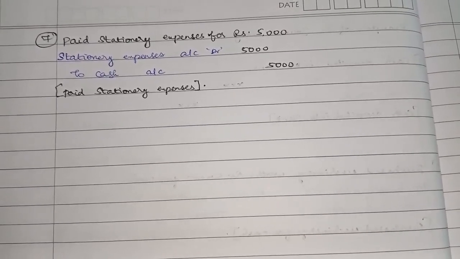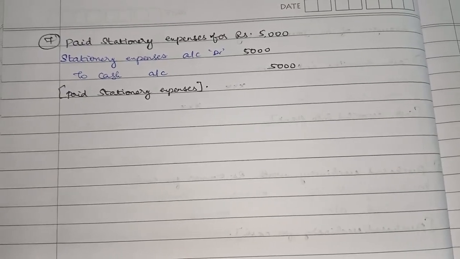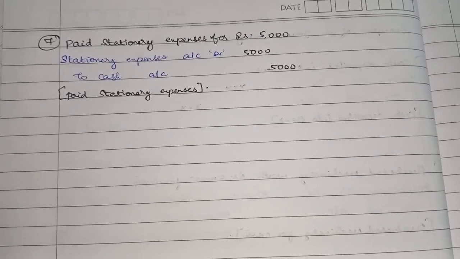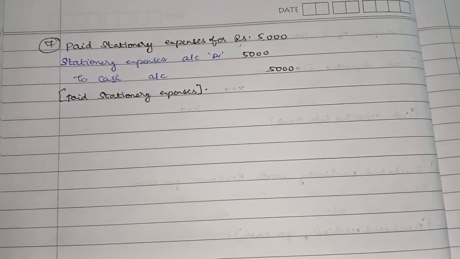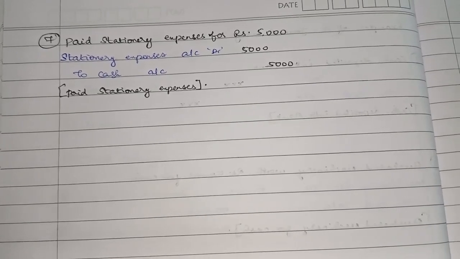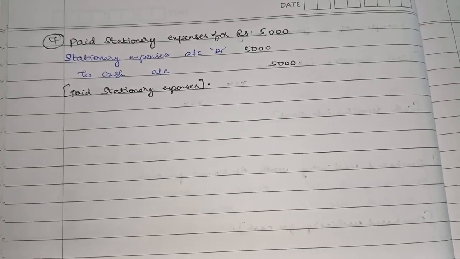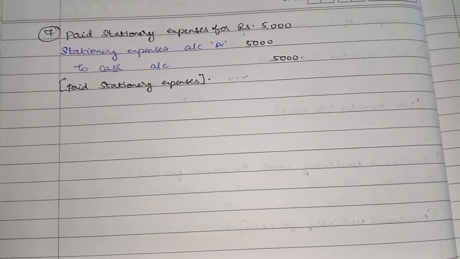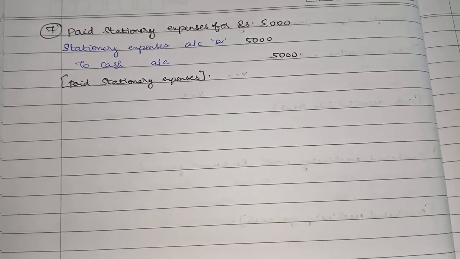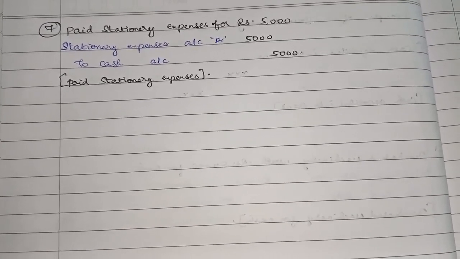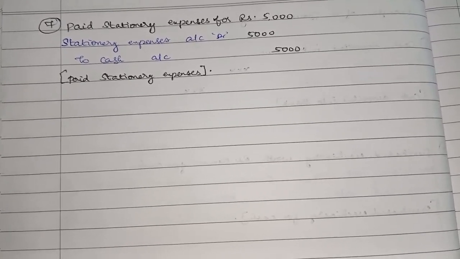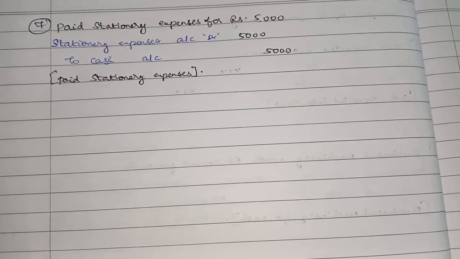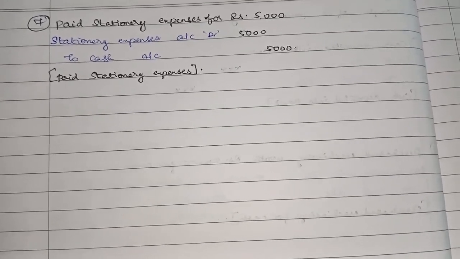In this transaction especially, we are talking about expenses. In the previous 6 transactions we spoke about cash, sales, purchases like that. Here particularly we are talking about expenses: stationery expenses, postage expenses, rent, salary, wages, carriage inwards, carriage outwards and so on. There are a lot of expenses.